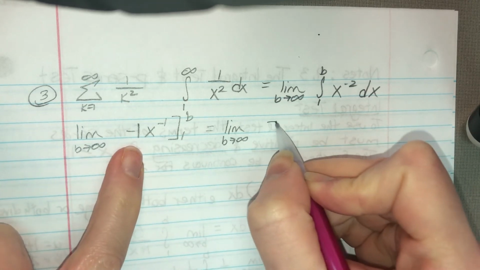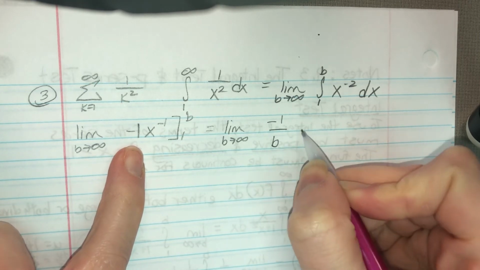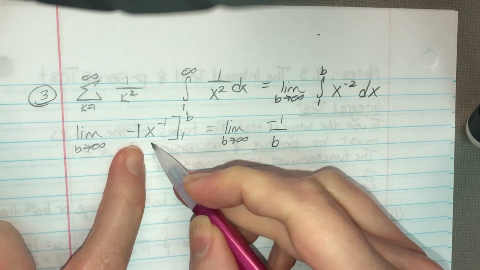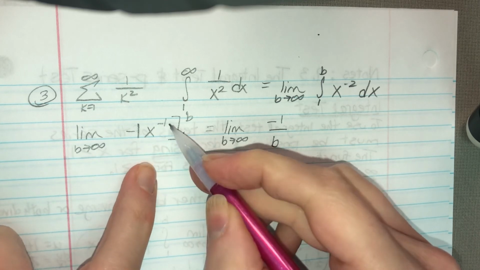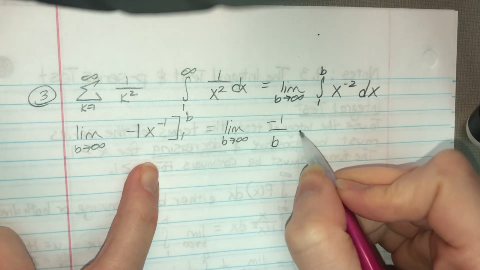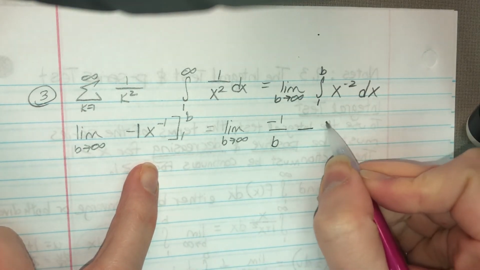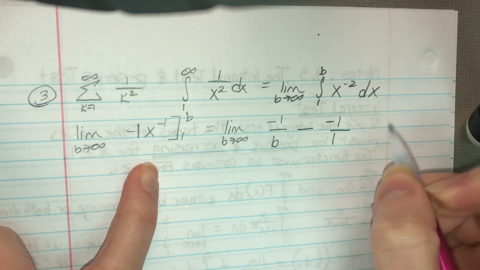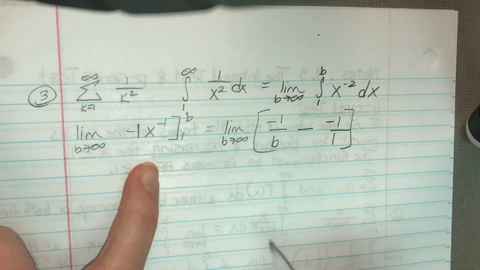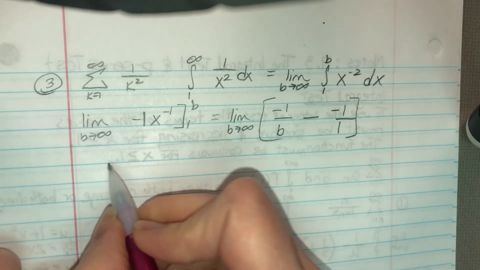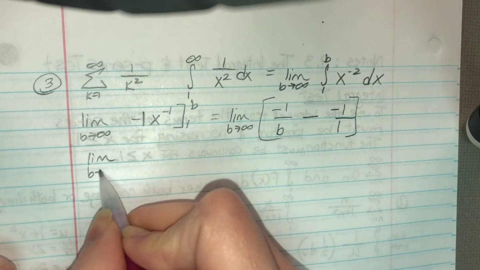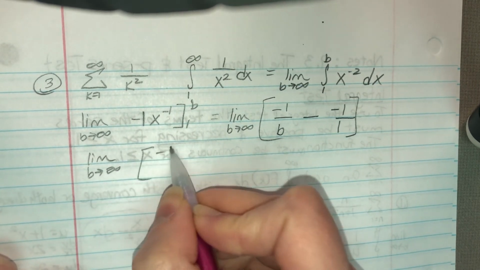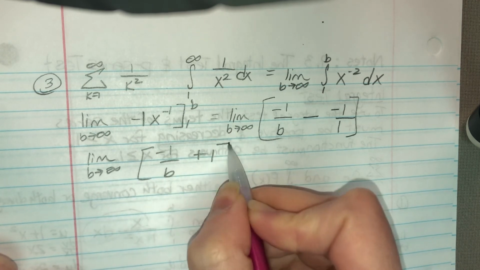So that's going to be negative 1 over b, because negative 1 times x to the negative 1 power kicks that x down to the denominator, minus negative 1 over 1. Okay, so this is the limit as b approaches infinity of negative 1 over b plus 1.